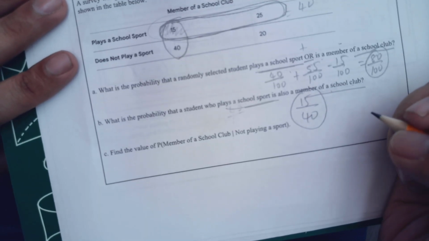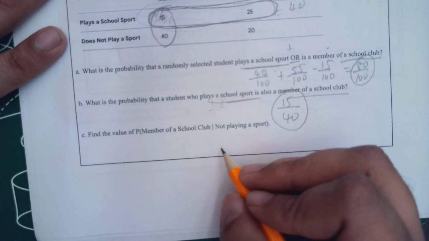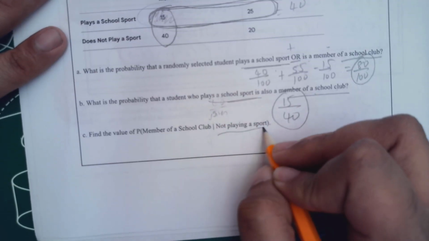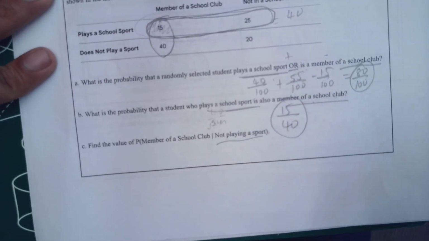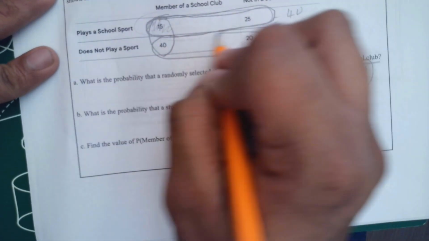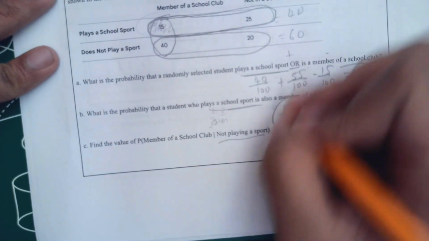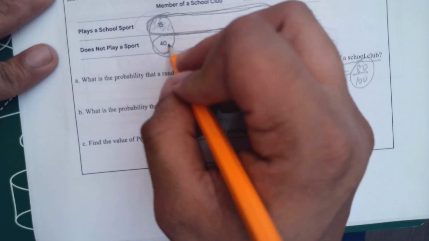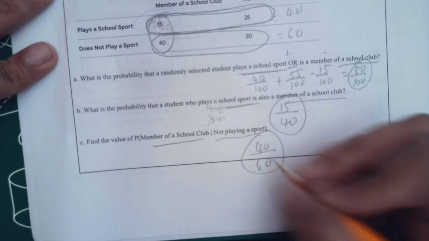It's a conditional probability. Here again, conditional probability, right? This is the condition because it's on the right side of the given side, right? Not playing sport. So I'm going to circle that. How many people do not play sport? And it's this many people. 60. So out of the 60 people, how many are member of school club? 40. So 40 over 60 is your answer.